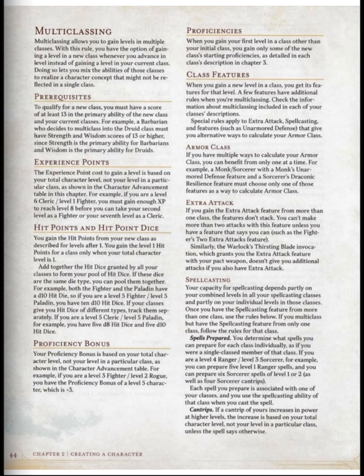Extra attack. If you gain the extra attack feature from more than one class, the features don't stack. You can't make more than 2 attacks with the feature unless you have a feature that says you can, such as the fighter's two extra attack features. Similarly, the warlock's thirsting blade invocation, which grants you an extra attack with your pact weapon, doesn't give you additional attacks if you also have extra attack.